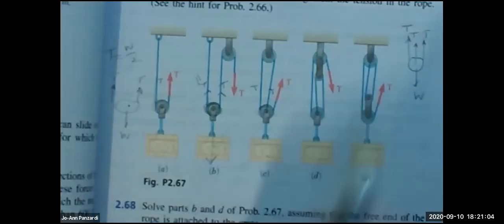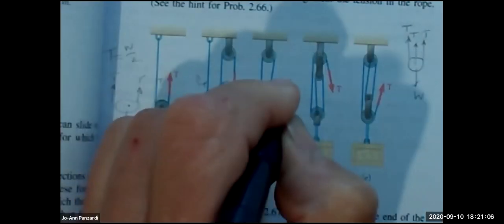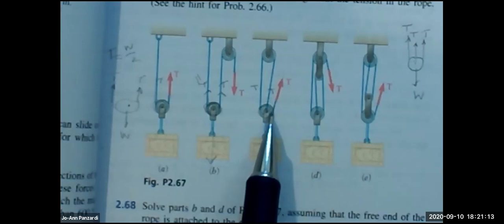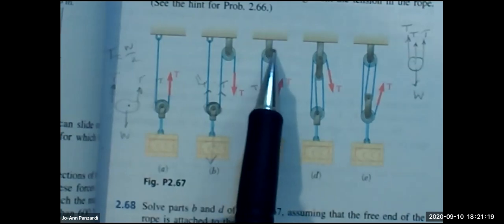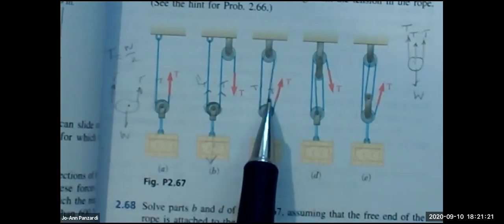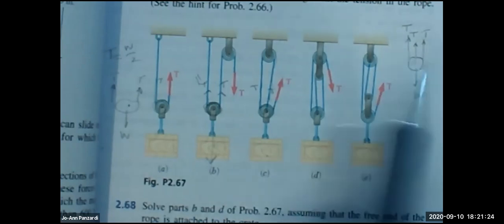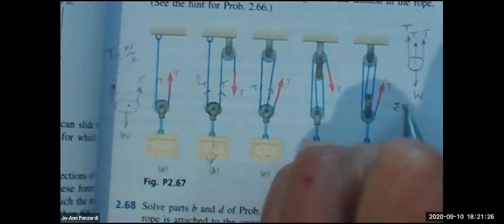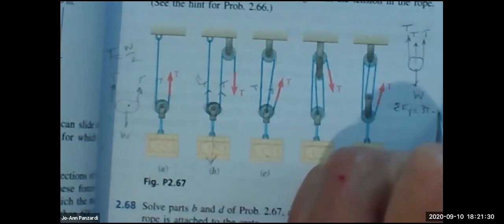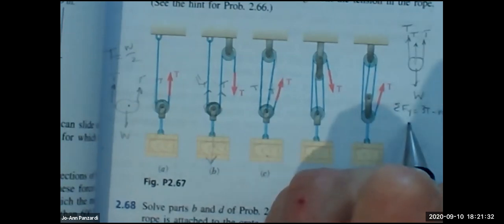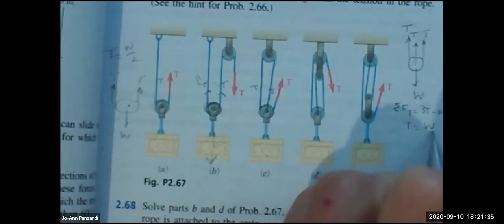Right. So that's all you do: you start where they have the label. Start at the label. Follow the cable. Is this the same cable? Yes, so it's T. Keep following it. Is it the same cable? Yes, it's T. And then when you draw a free body diagram and do the sum of the forces in the Y, equal 3T going up minus W equals 0, and T equals W over 3.